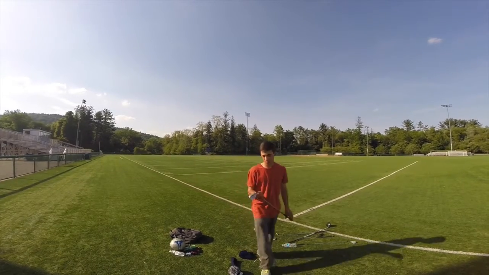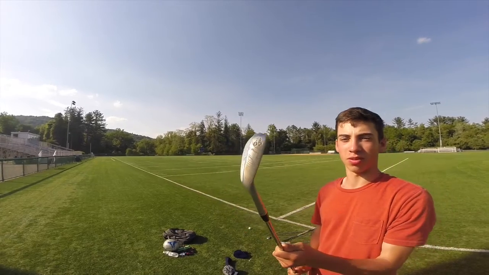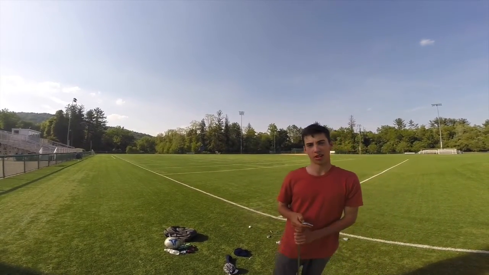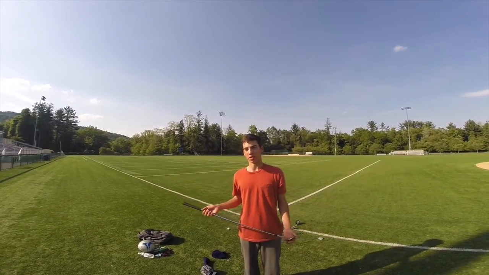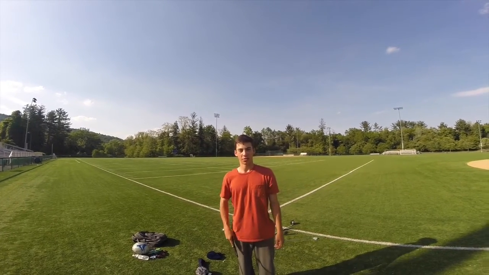So, for example, this is a 60 degree club, which is one of the highest degree clubs in the bag. So it's going to take the highest trajectory with the shortest amount of distance, because it's going to come off at a strong high angle. Let me demonstrate.